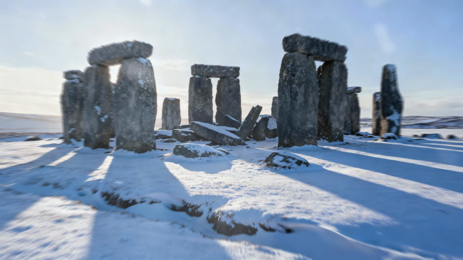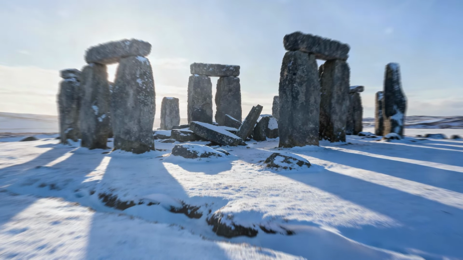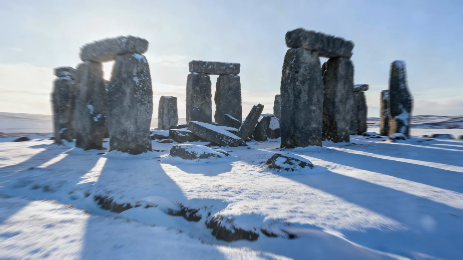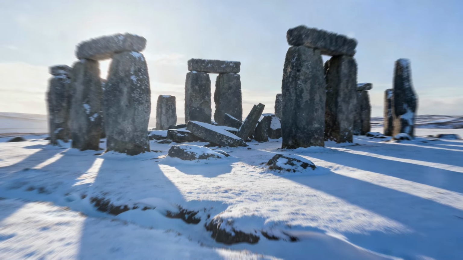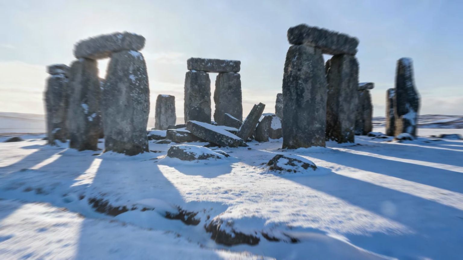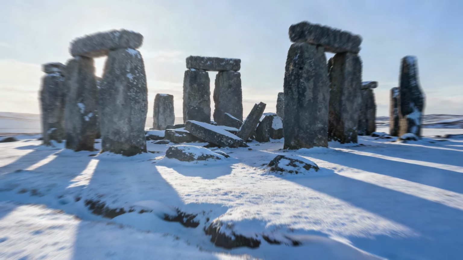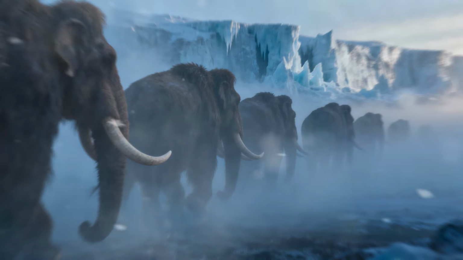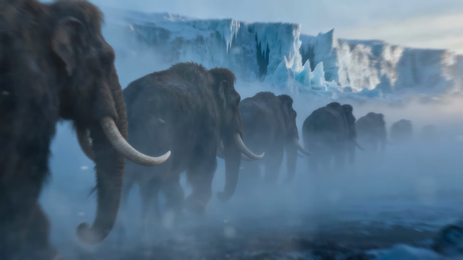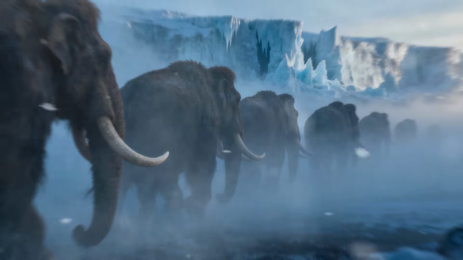These sheets of ice were not gentle. As they advanced, they scraped the earth bare. They tore away forests, crushed hills, and ground rock into fine powder. Beneath their weight, the crust of the planet itself bent downward, sinking slightly under the load. When the ice later retreated, the land rose again, a slow rebound that continues even now in parts of Canada and Scandinavia.